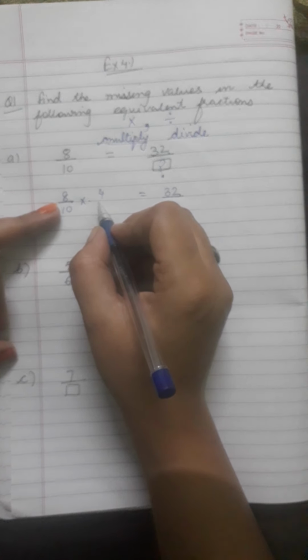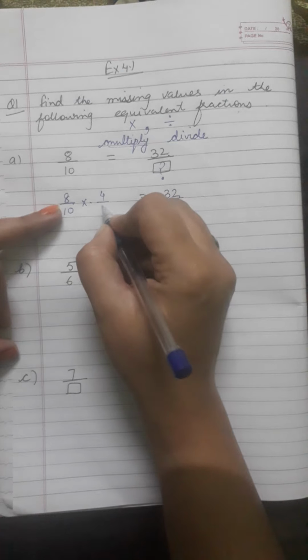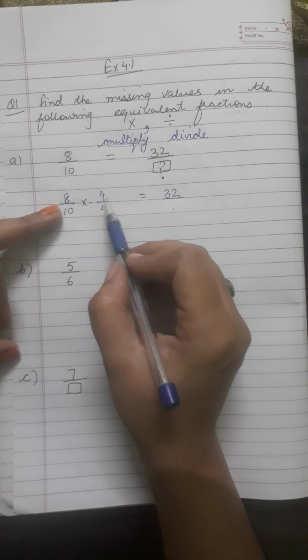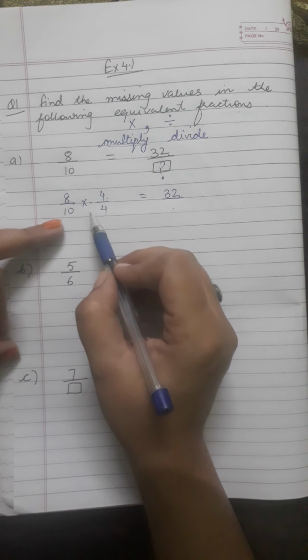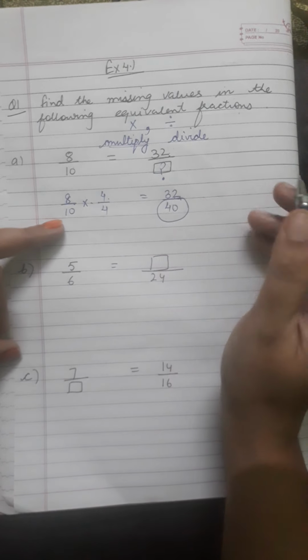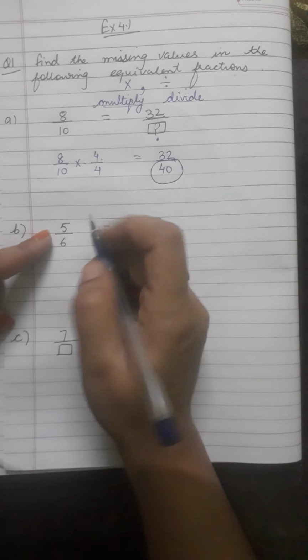Dear students, you have to remember that we have to multiply up and down by the same number. So 8 multiplied by 4 is 32 and 10 multiplied by 4 is 40. So what will come in the box? That is 40.